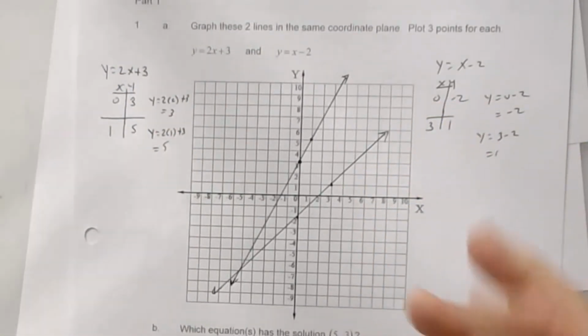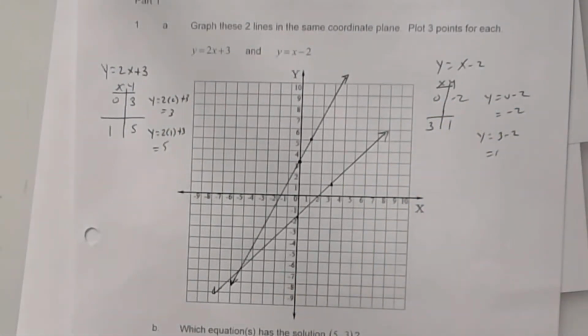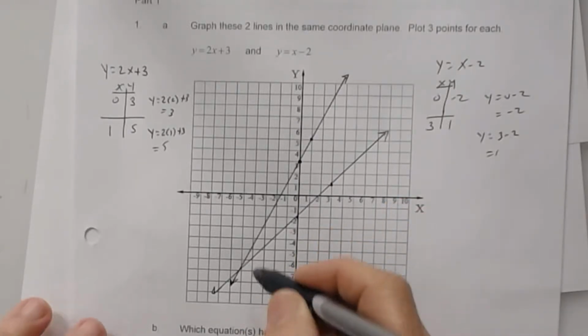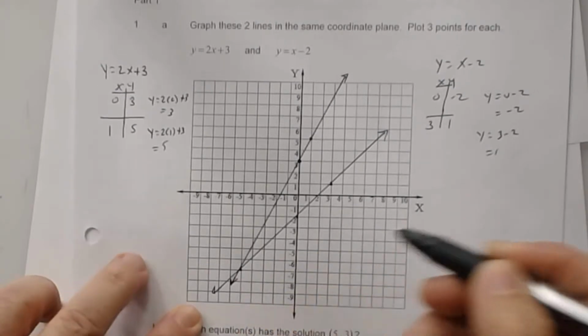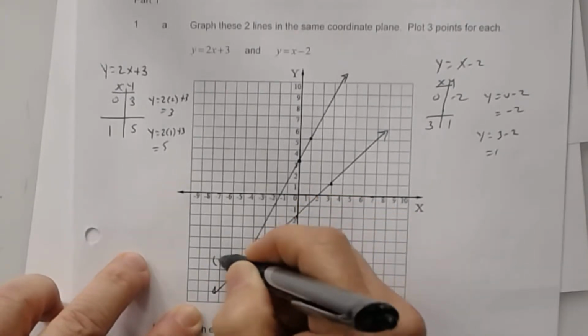Now, I did ask you to extend those lines as much as you can because they are going to intersect, and I wanted you to tell me where they intersected. Okay, so there are the two lines. They intersect. And where do they intersect? At what point? Negative 5, negative 7, (-5, -7). That's where they intersected?